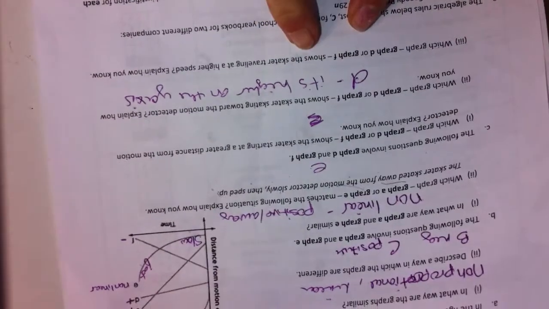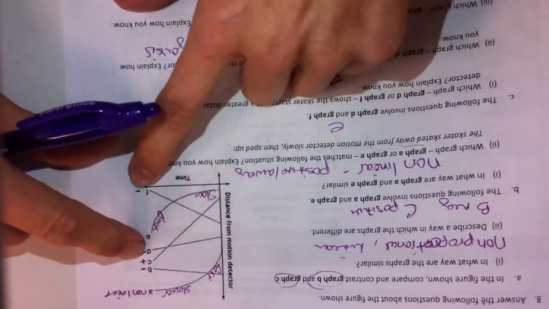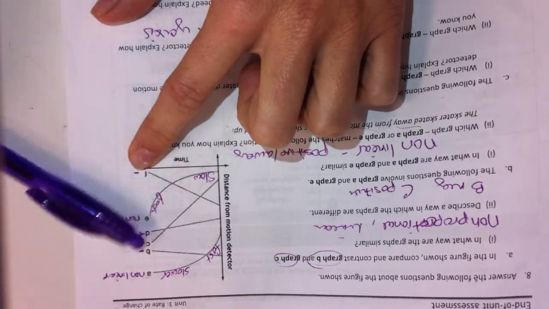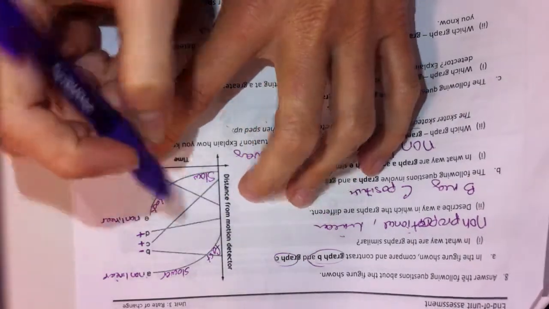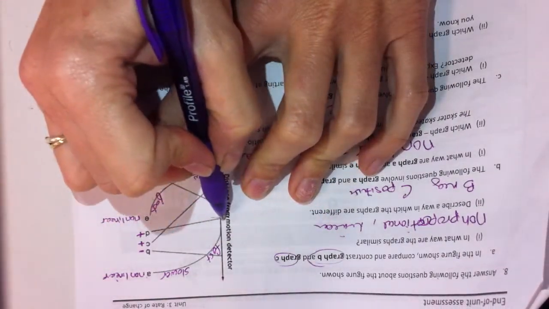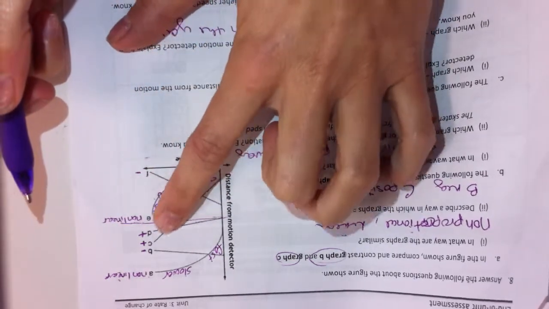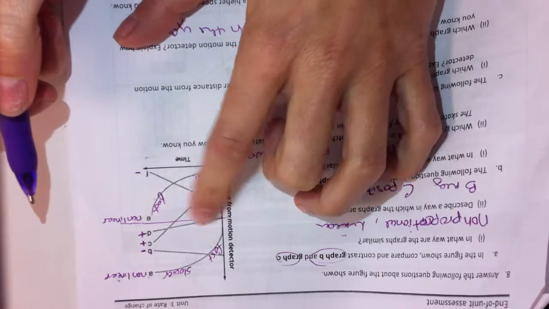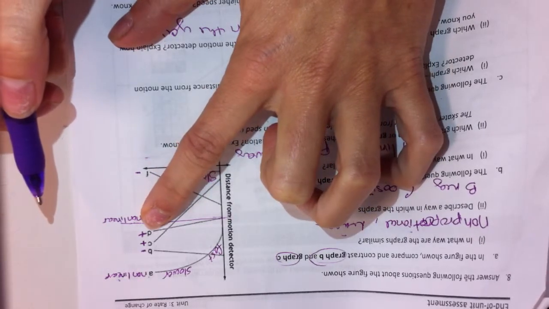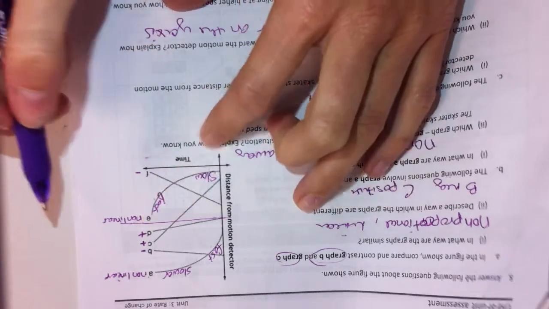Okay, we're choosing again. Which graph, graph D or graph F, shows the skater traveling at a higher speed? So let's take a look at D and let's take a look at F. Ooh, that's a close one. So again, I'm going to go ahead and draw a line straight across so I can compare it with staying still. So D's fast, but there's my not moving. Actually, it's kind of slow. So D's kind of slow.